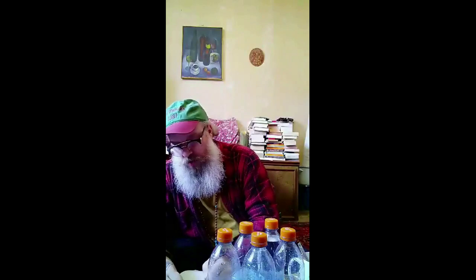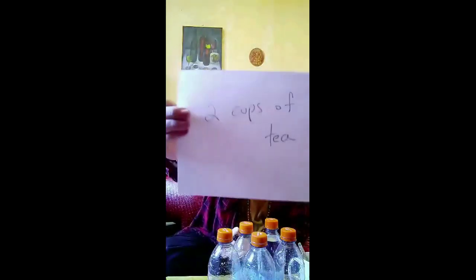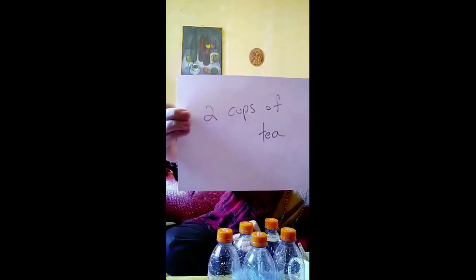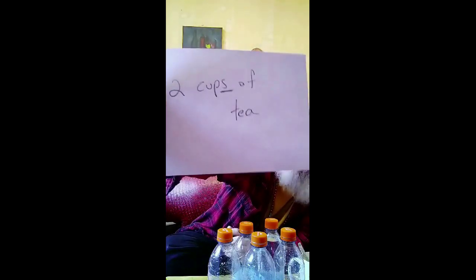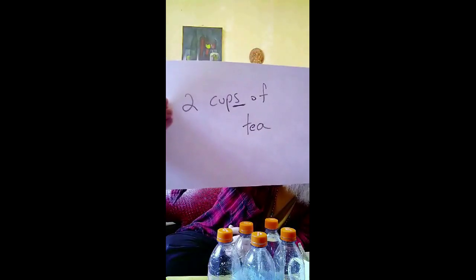So, if I have more than 1 cup of tea, I will say 2 cups of tea. 2 cups of tea. And once again, this is where it gets interesting. The S goes on the cup, not on tea. 2 cups of tea.